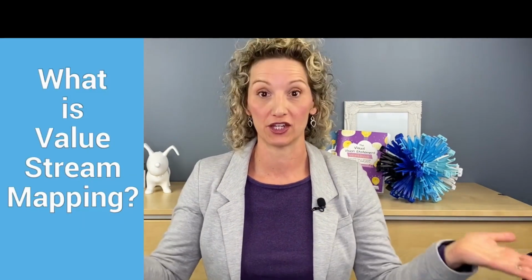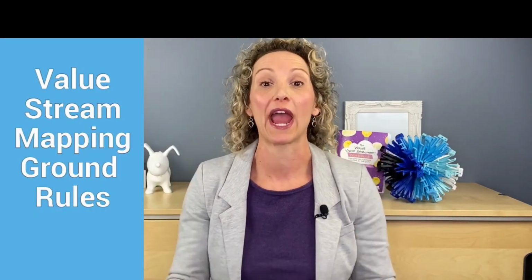What is value stream mapping? Well, value stream mapping is like a snapshot. Someone taking a picture on top of your organization and really looking from true start when a customer puts an order in to true finish and the processes in between to when you send out that product or service to your customer. So it's a really cool tool, heavily used in manufacturing, but can also be used in a non-manufacturing setting as well. Value stream mapping ground rules.